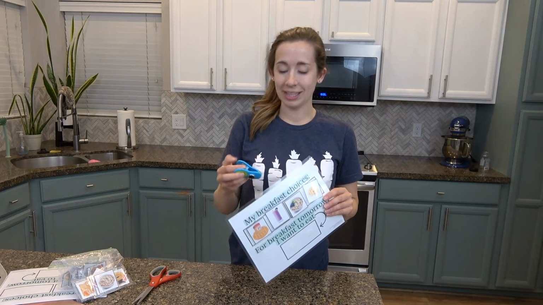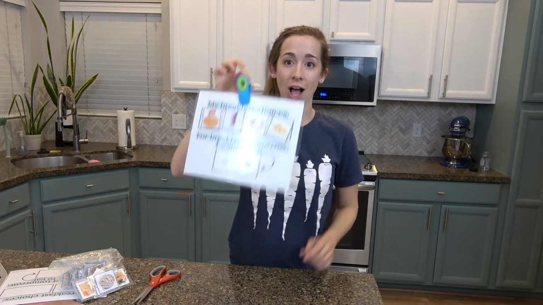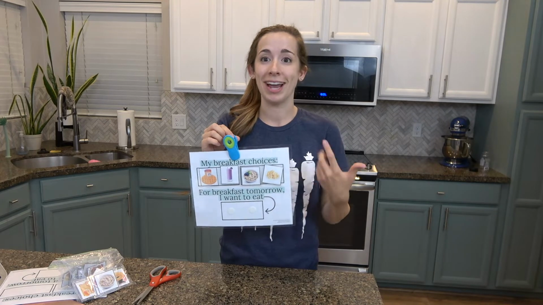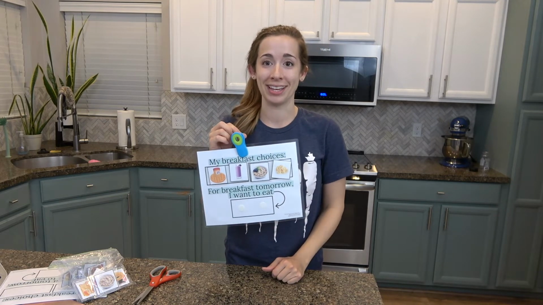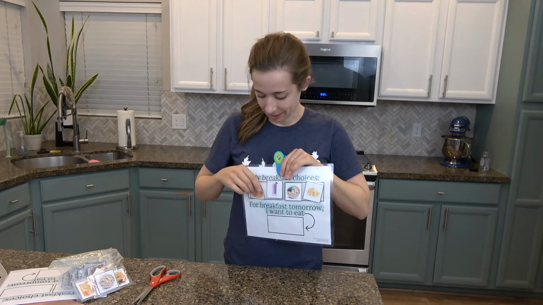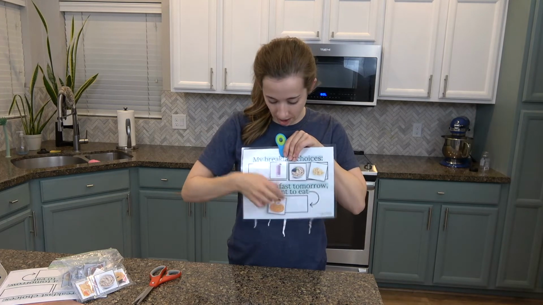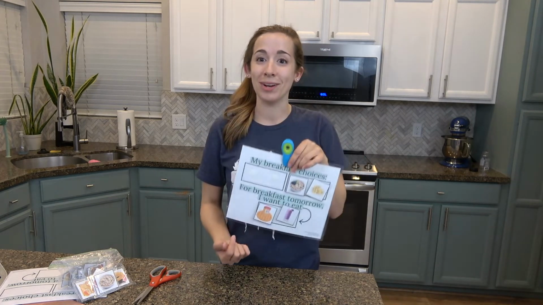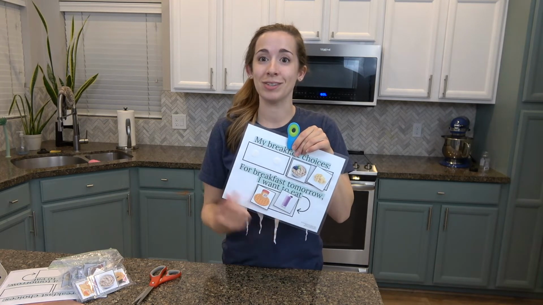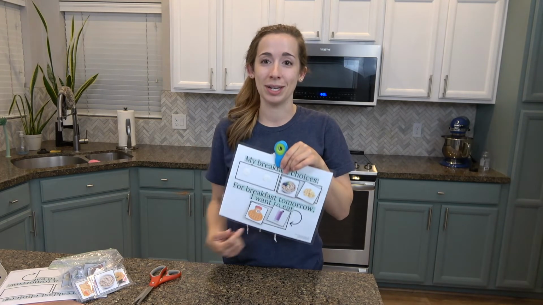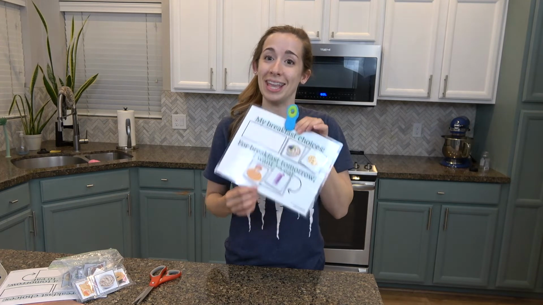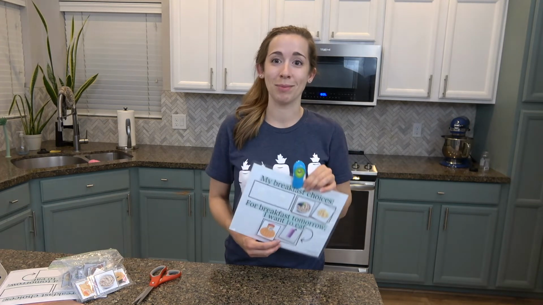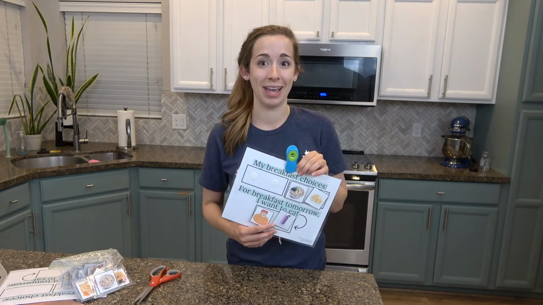So then I clip the breakfast choices chart on the fridge, call my daughter over, and have her pick out her breakfast for the next day. She takes the choices, moves it off of the top, and sticks it to the bottom. Then in the morning, I tell her to go check what's for breakfast so she can inform me. That gives her independence and lets her be involved in the process. And sometimes I also have her help me cook depending how much time we have in the morning.